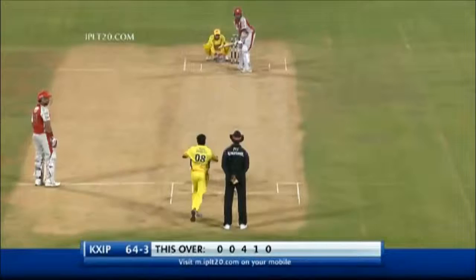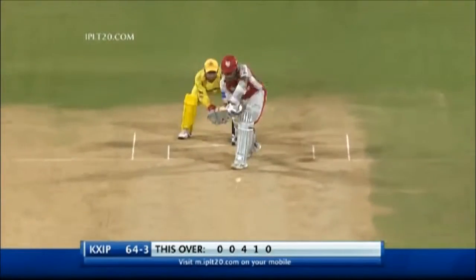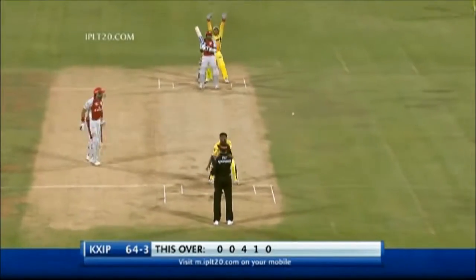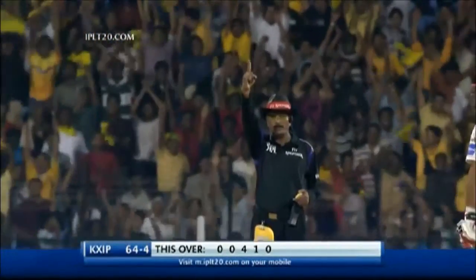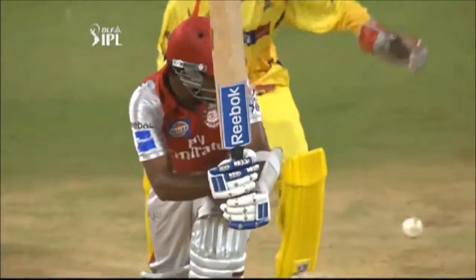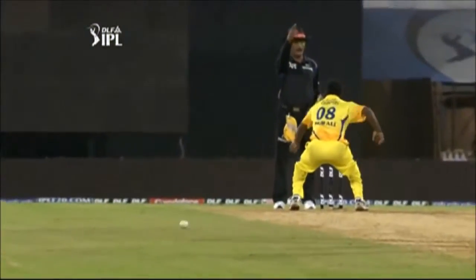By LBW. If the ball hits the batsman's leg without hitting the bat, the fielding team appeals to the umpire. The umpire thinks that the ball would have gone on to hit the stumps. He declares the batsman out leg before wicket, or LBW.